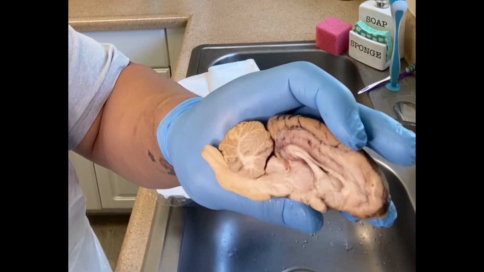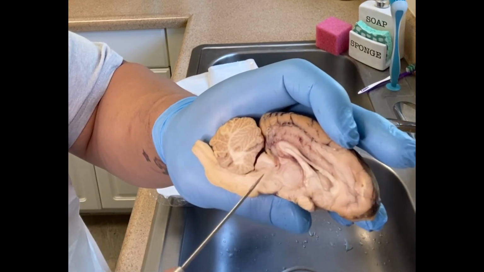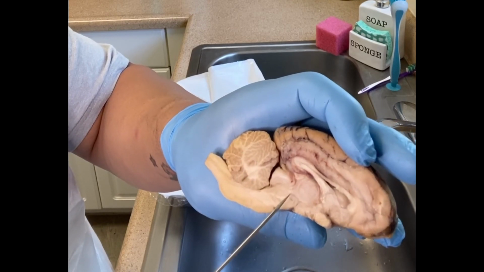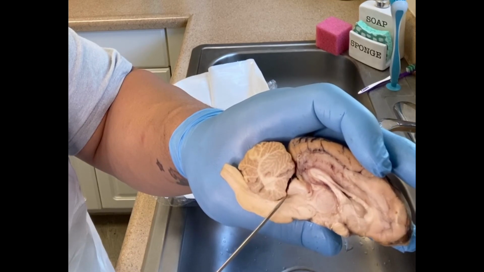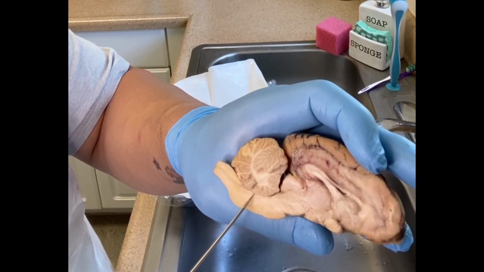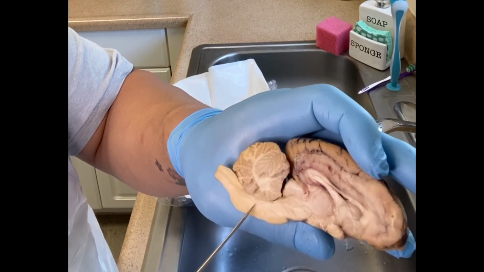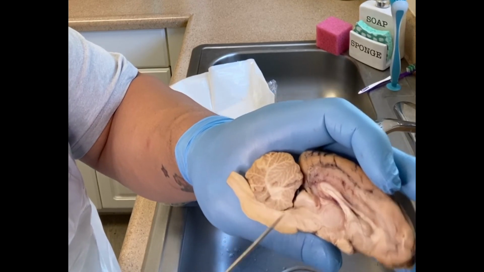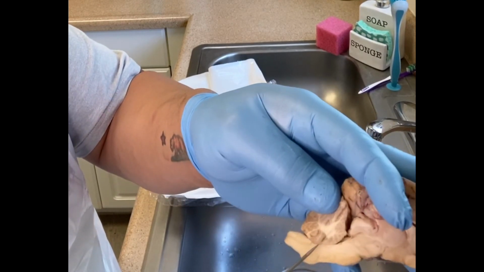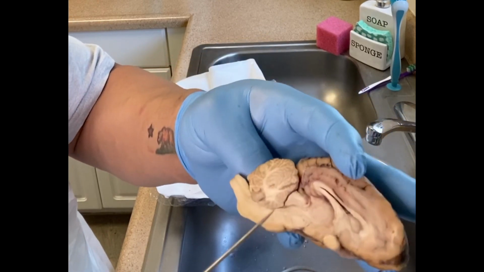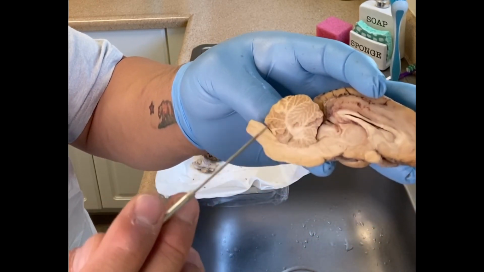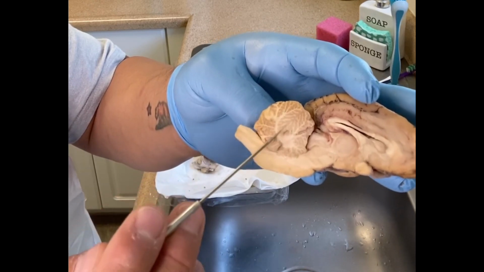And then we have the cerebral aqueduct, which runs along the thalamus, so it's like right here, goes this way. Then we have the fourth ventricle, which is underneath the cerebellum, so it's like inside here. And then we have the arbor vitae, which is this part here that looks like a tree.